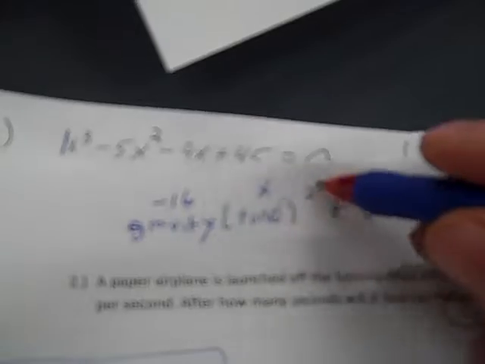So my equation is negative 16x squared plus our velocity is right here, 76x, plus we have to put plus 20 because of the 20 right there. So plus 20 equals y, but 0 feet comes in for y, okay?